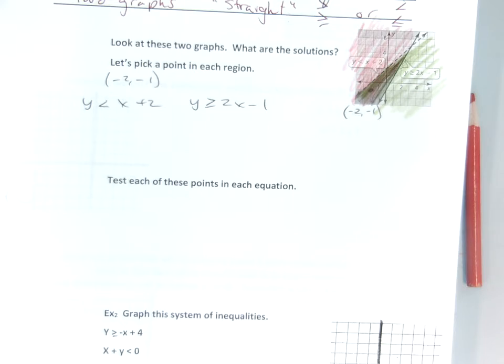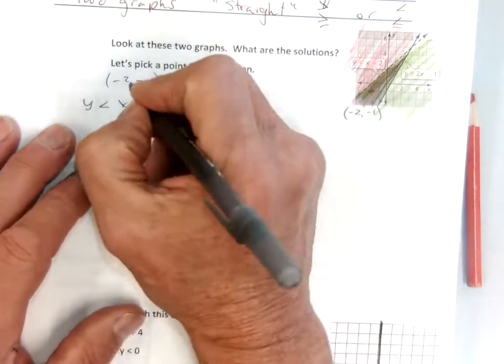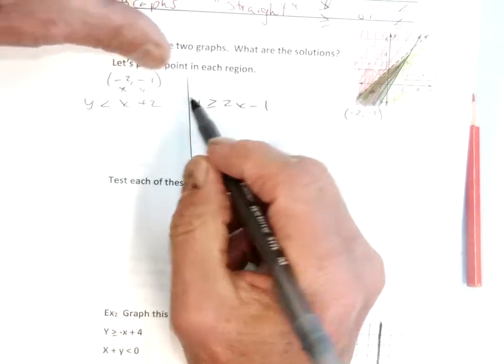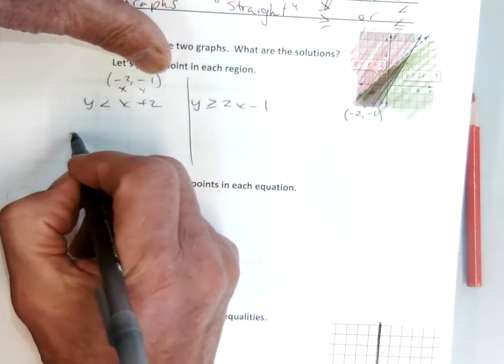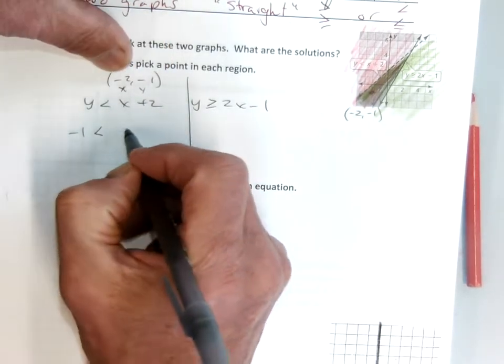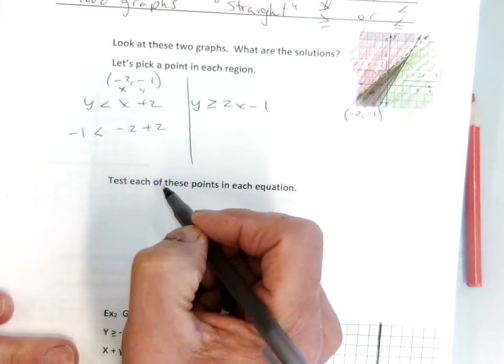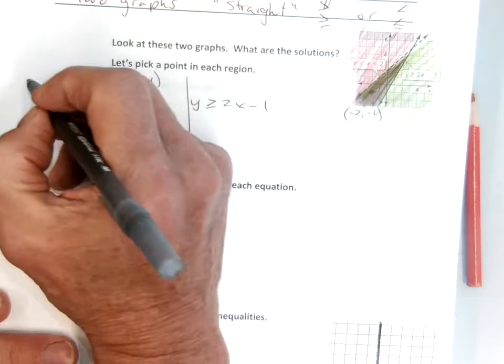So let me show you what I mean, because sometimes you have to test these points. Every point has some x and y value. I put -1 in for y and -2 for x, and I just plugged it in.